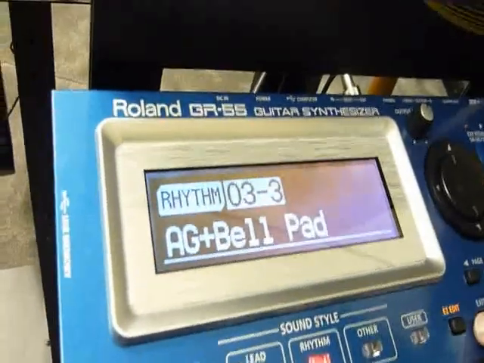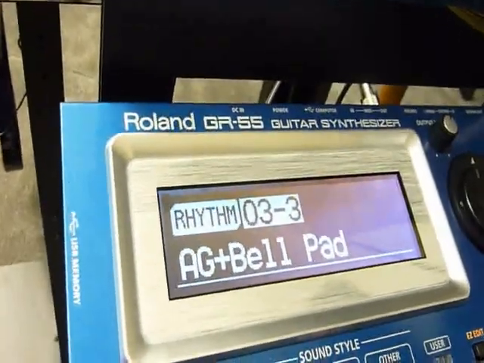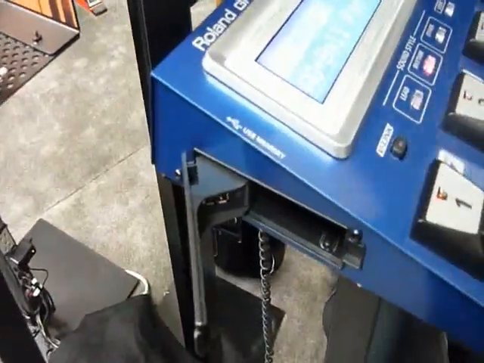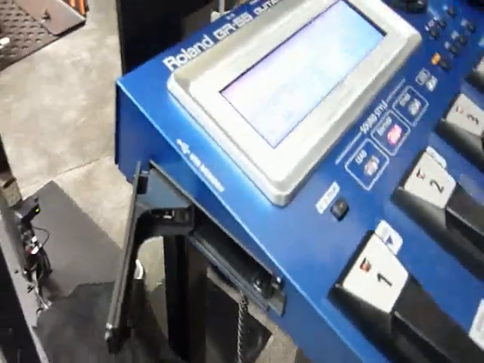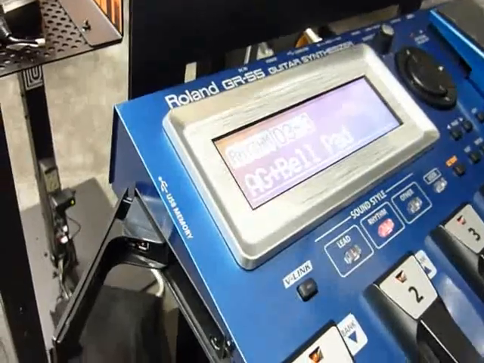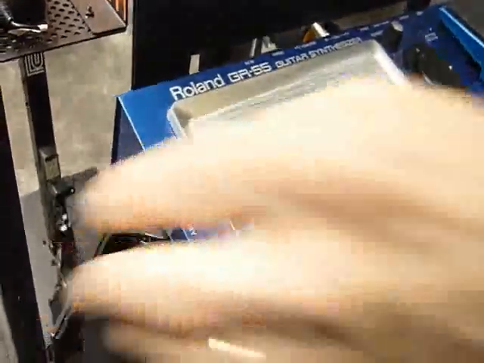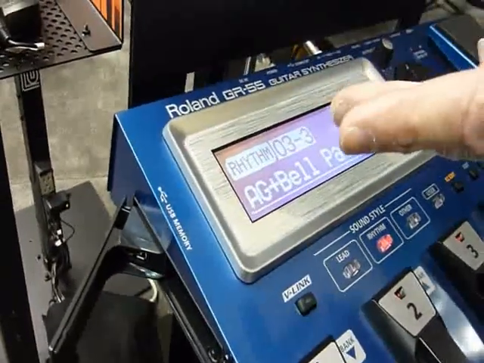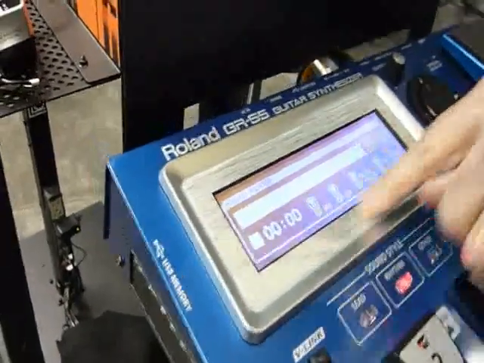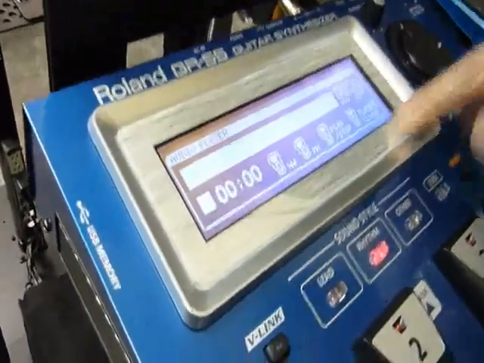A couple of other things worth noting. On the side here, we have a slot for a USB flash drive. And you can do two things with it. You can use it to back up your stuff, so you can take it with you and plop it into another one. Or you can put WAV files or AIFF files in there and make this be an audio player, which you'll also do. And then you can use the pedals to drive the audio.